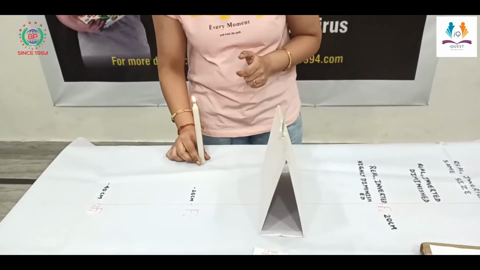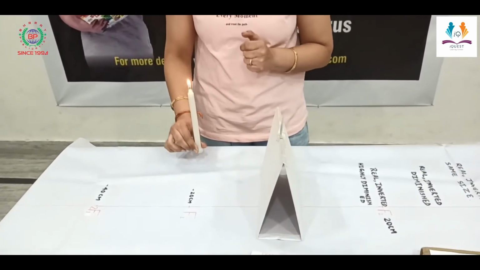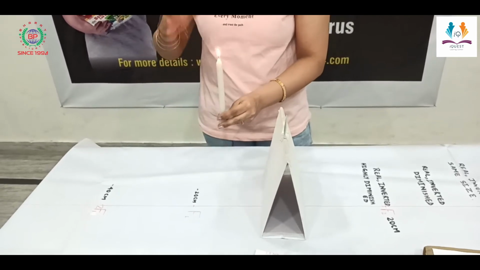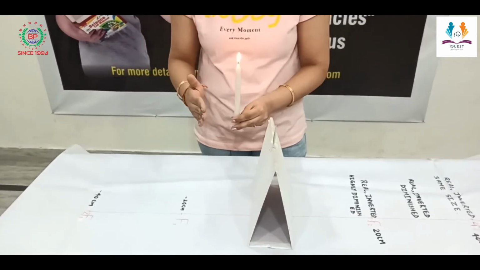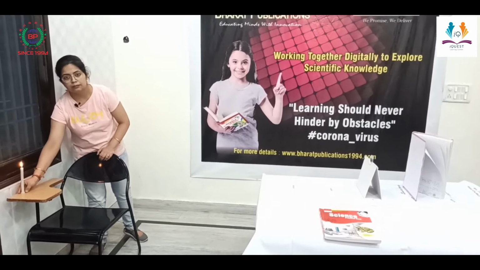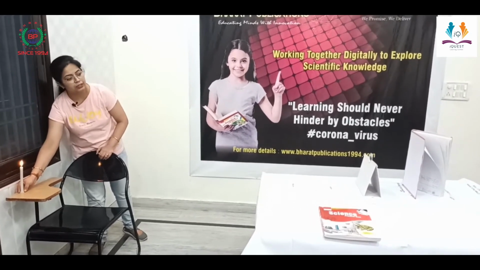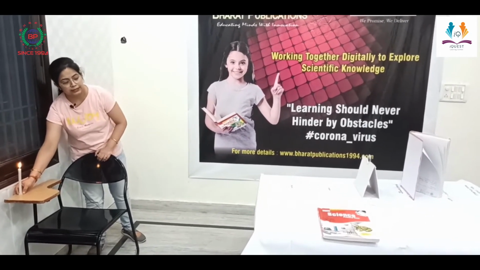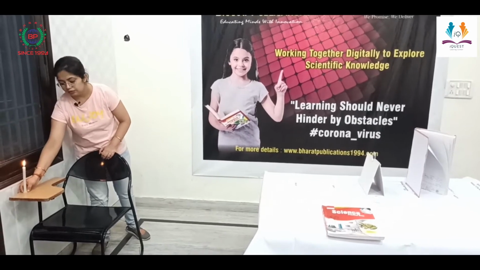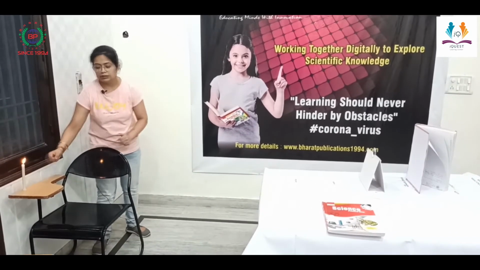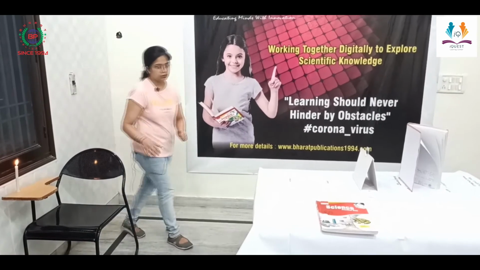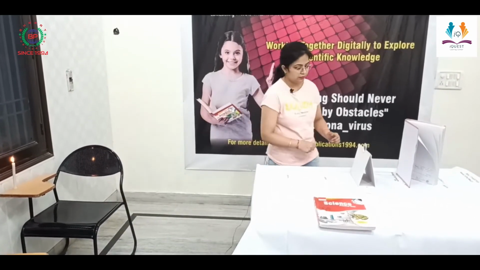Okay. Now first of all, I am placing my source very far away from the lens. Now I have placed my source of light very far away from the optical center, and I will try to take the image on my screen.